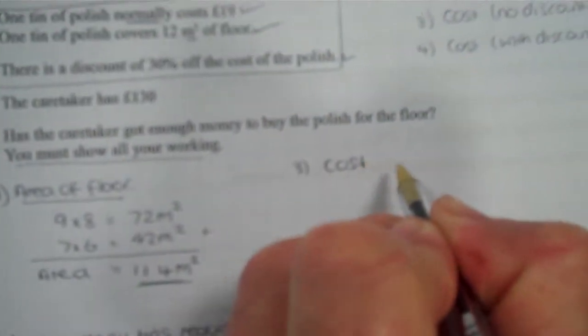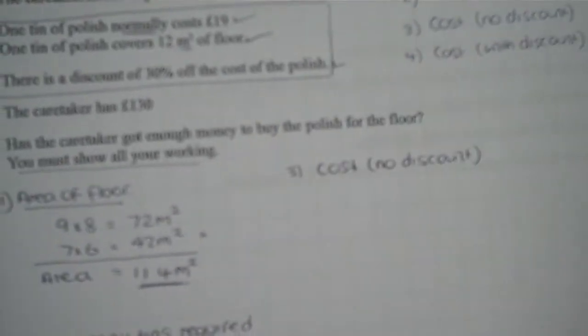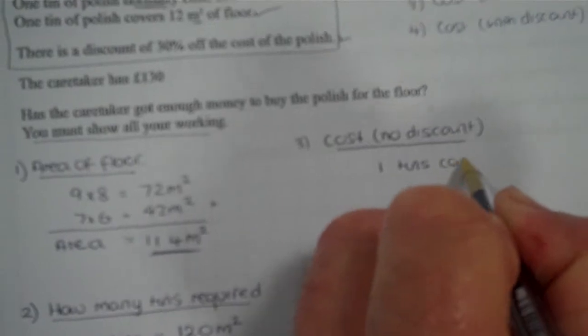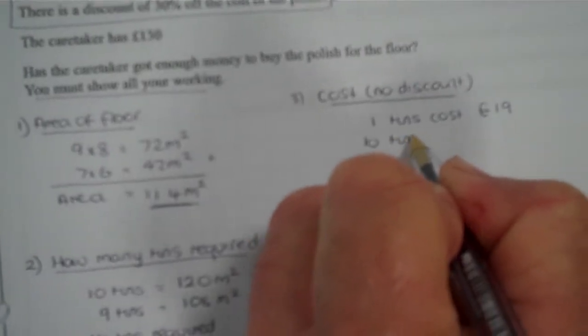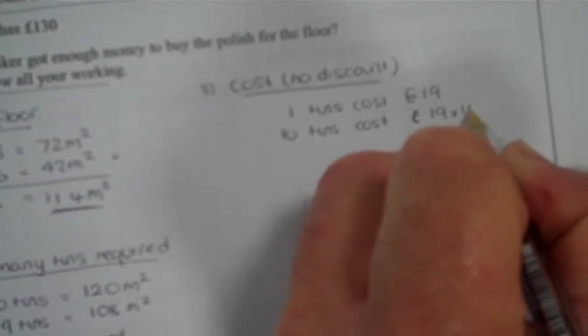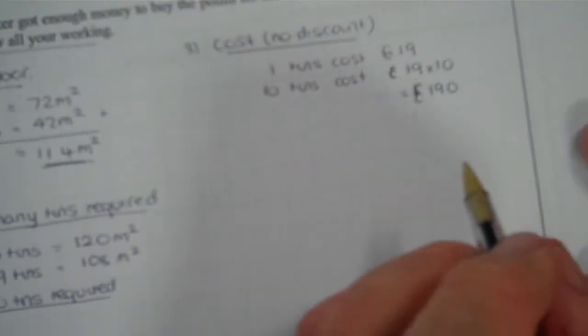Next thing I'm going to do is what's the cost of those tins. So number 3, cost, no discount. Well, if one tin costs £19, 10 tins costs 19 times 10, so that's going to be £190, and I've nearly forgotten to put my units quite a few times, but because it's this starred question I need to make sure I've got my units. So the 10 tins is going to cost £190.